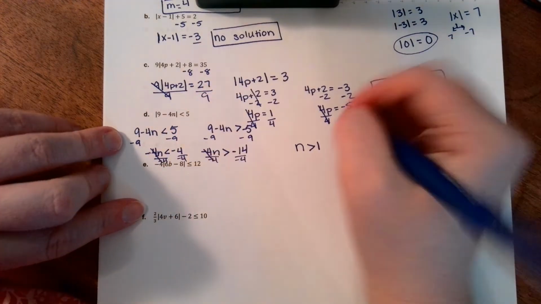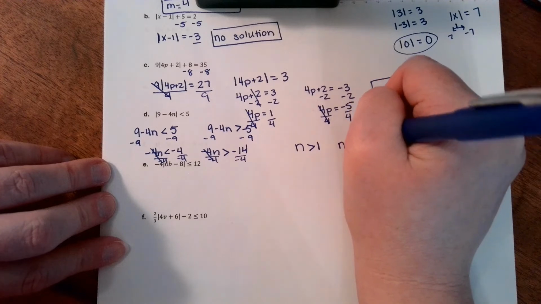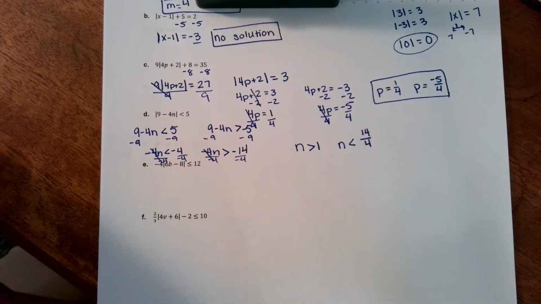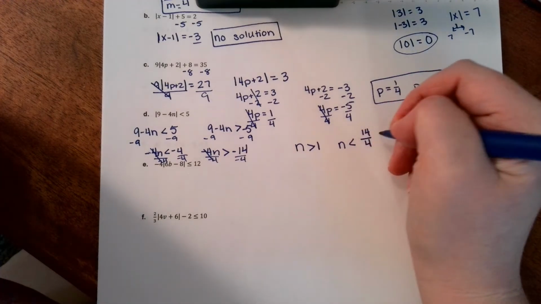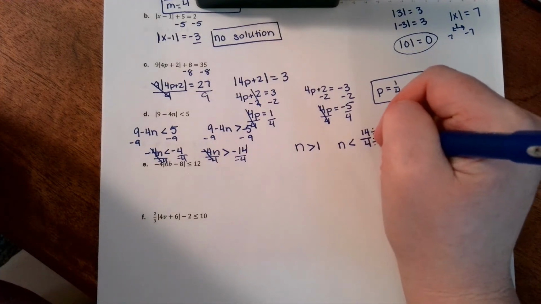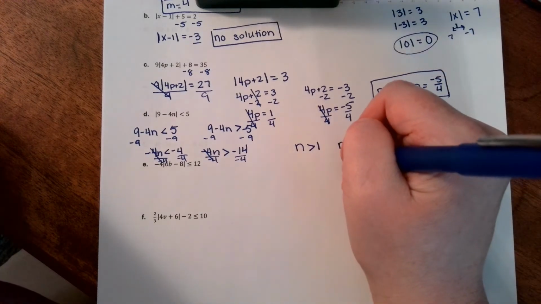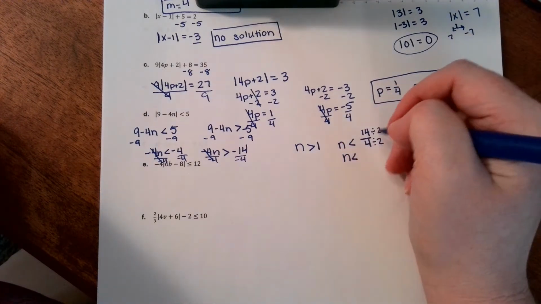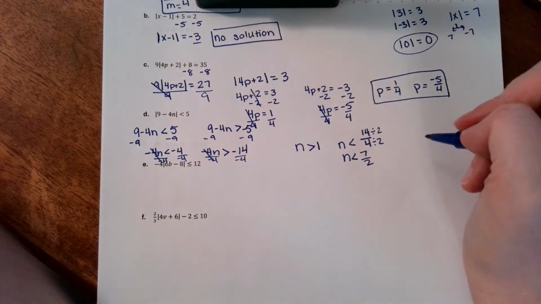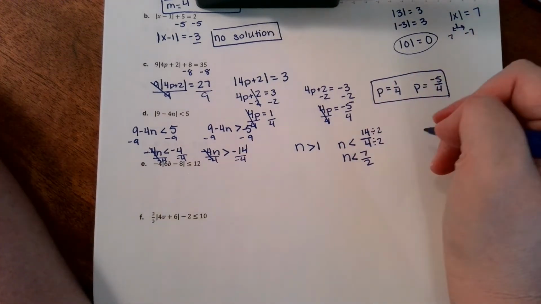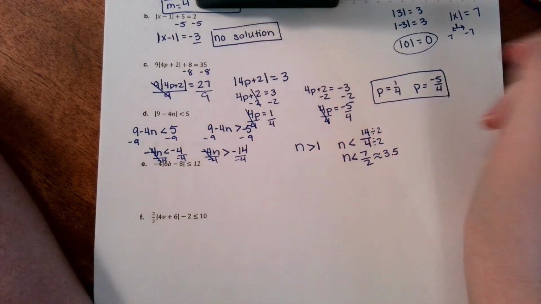These will cancel. You have n is less than 14 over 4. Now that fraction's okay, but you can simplify it. You can divide both the top and bottom, both the numerator and denominator, by 2. And this becomes 7 over 2. So my final answer is that n is greater than 1, but less than 7/2, which is 3.5.